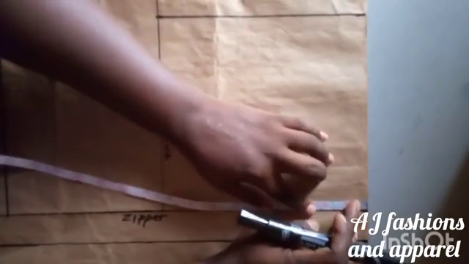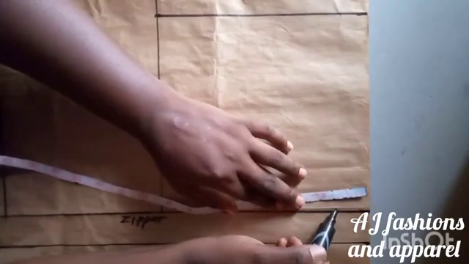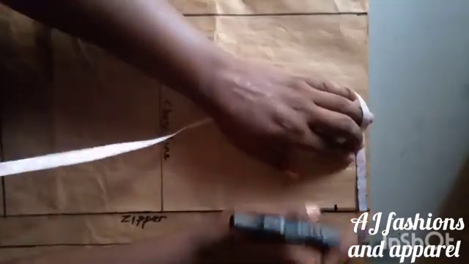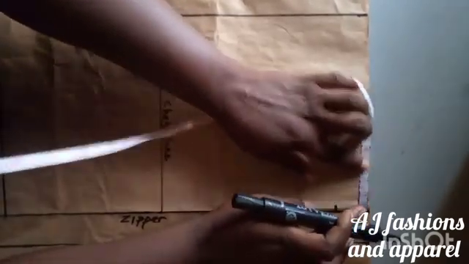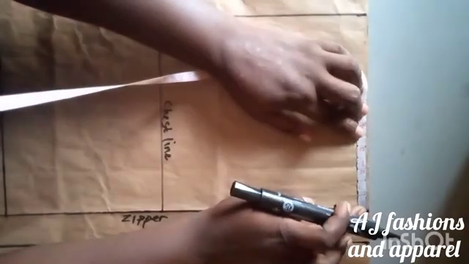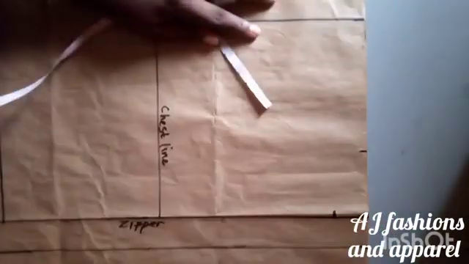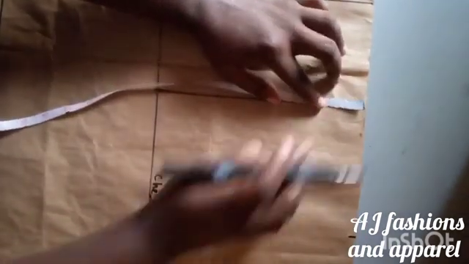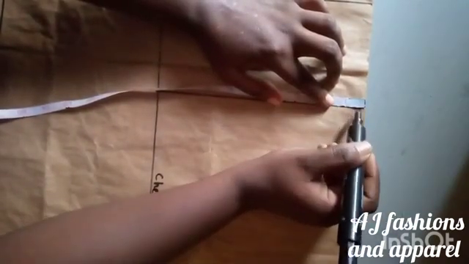The back neck depth, I'll be using 1.5 for this pattern, so I can alter it if I want to transfer it to fabric. I'm just doing the basic necklines here. Then the neck width also is 3 inches, just like that of the front. The front and back should be equal for the width, and the depth can be varied.